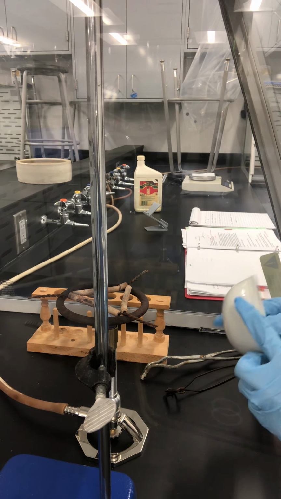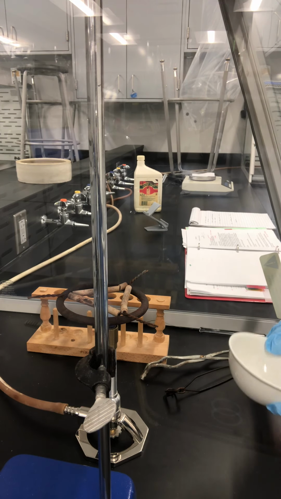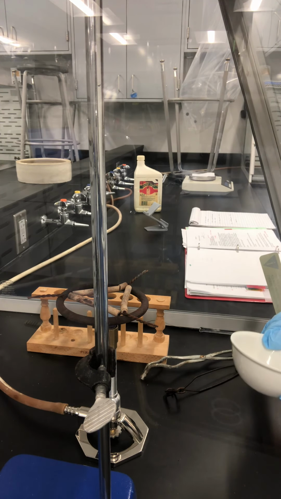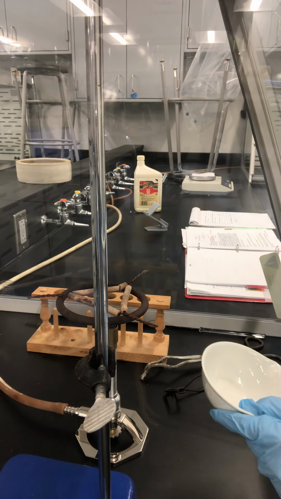This evaporating dish by itself is 87.15 gram. You need to write this number down in your lab manual.